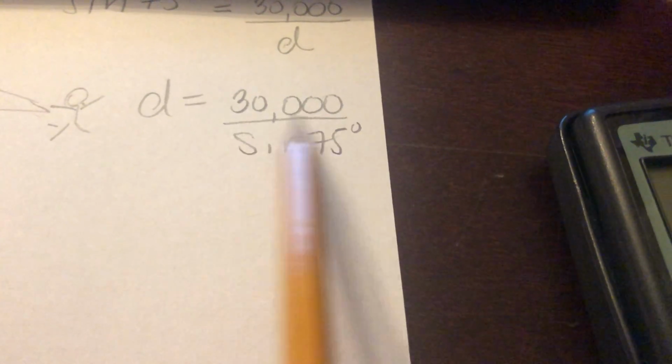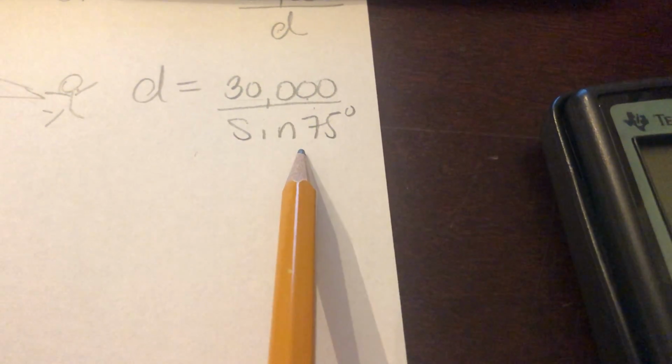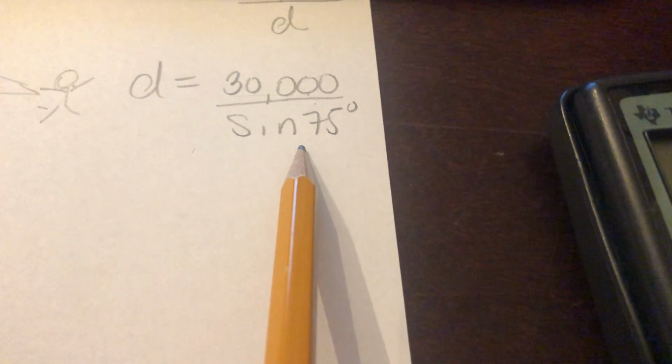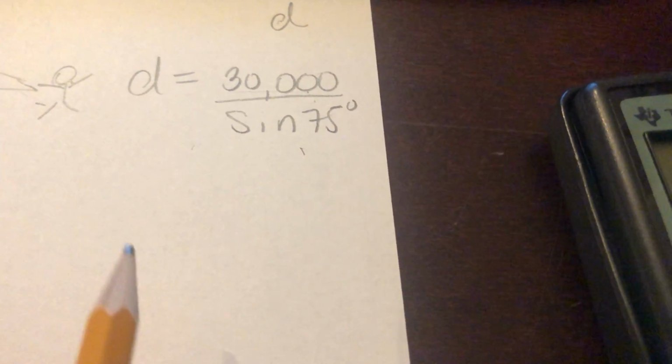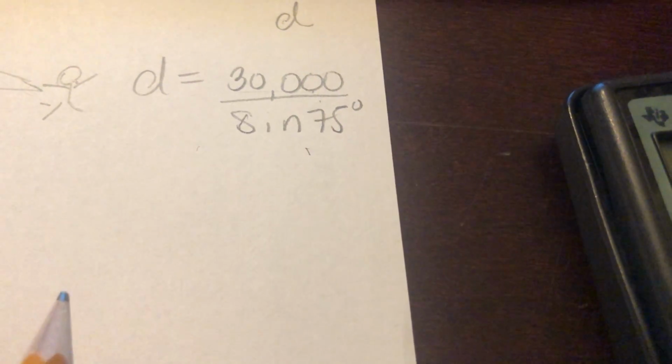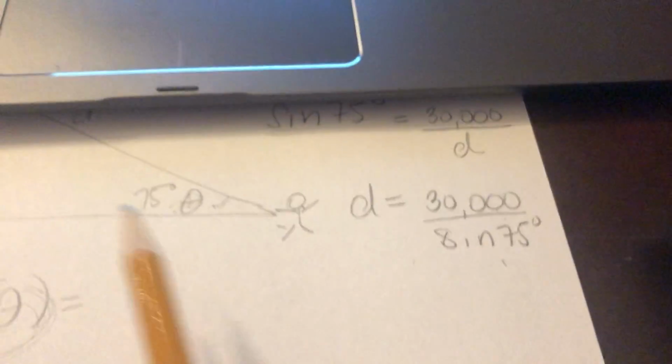So anyway, I'm just going to put this into my calculator: 30,000 divided by the sine of 75 degrees. And I actually don't even know what that is off the top of my head. But you'd put that in your calculator, and that would be your feet for D.